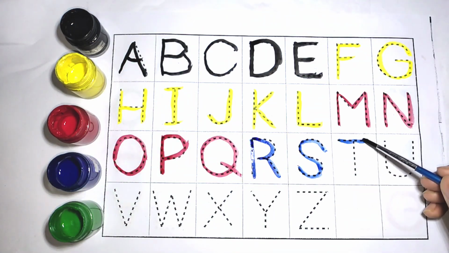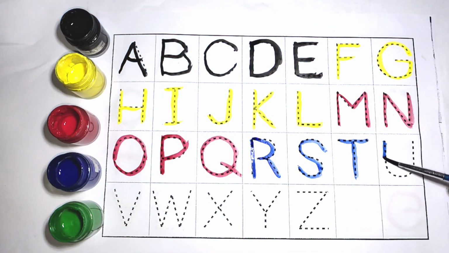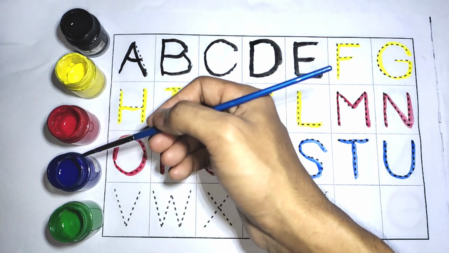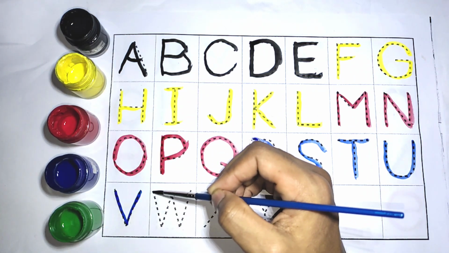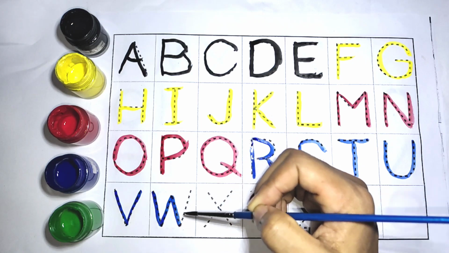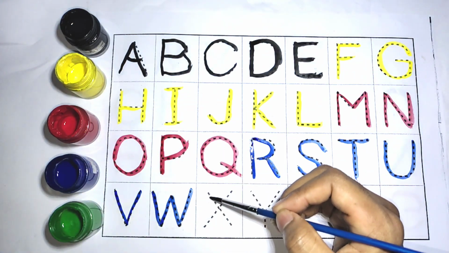We again use blue color and now we draw T. And the next one is U. U for umbrella. Kids, we again use blue color and now we draw V. V for vanilla. The next one is W. W for wolf. And now we draw X.